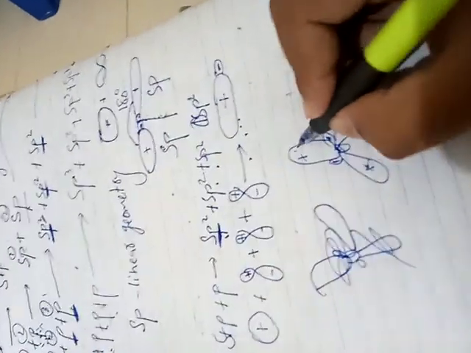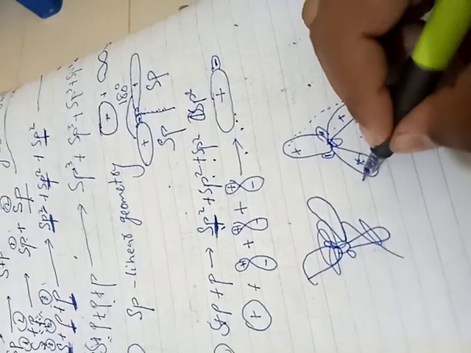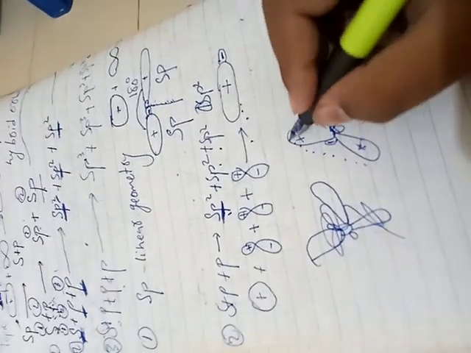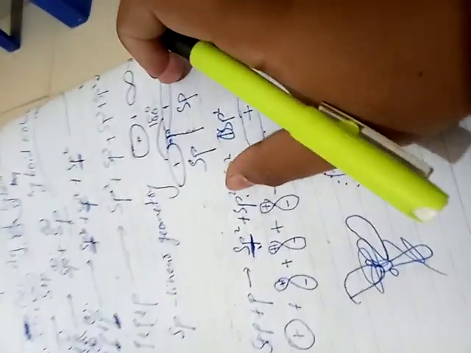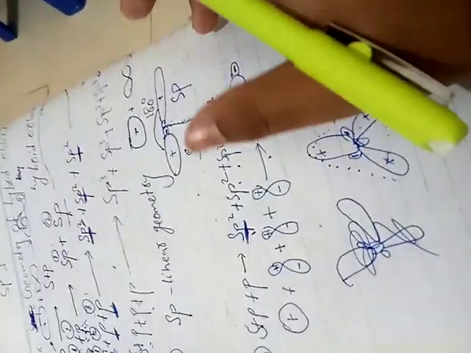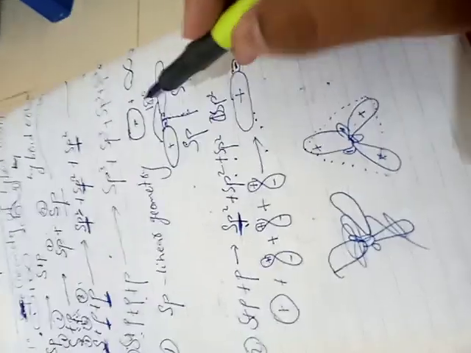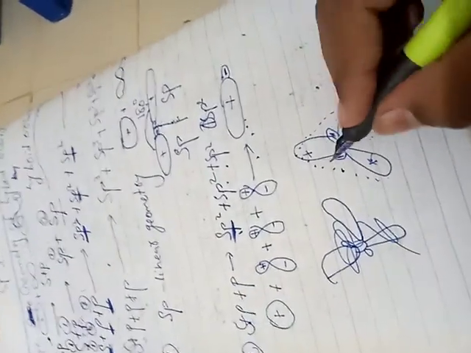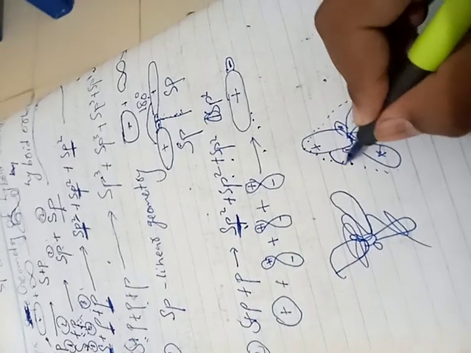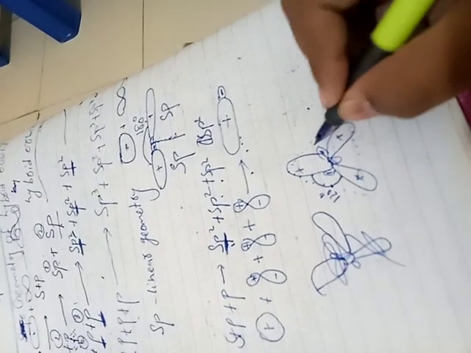As you know, I said in my previous video, they will form a trigonal shape. So it is forming a trigonal shape like this one. The previous one was forming a linear geometry with an angle of 180, and this is forming the trigonal, and the angle between these is 120 degrees, as I mentioned in my previous video.